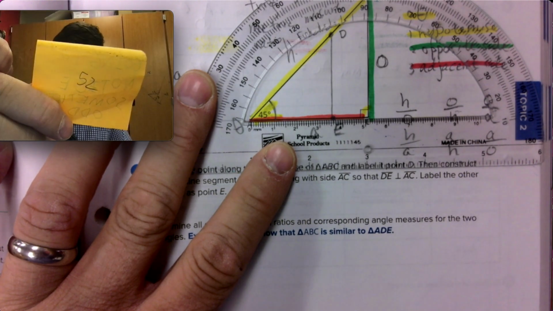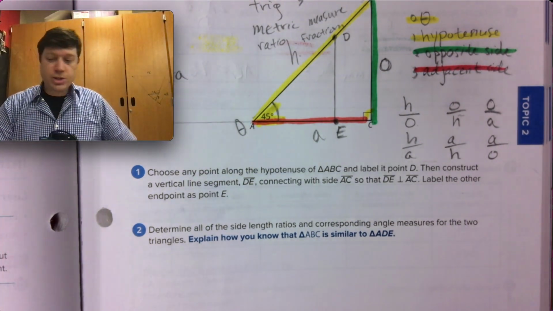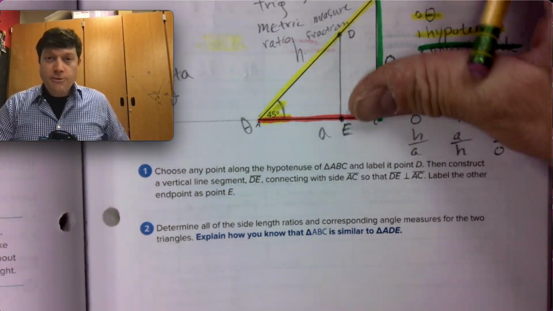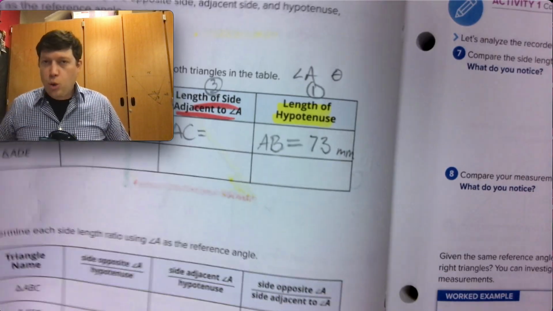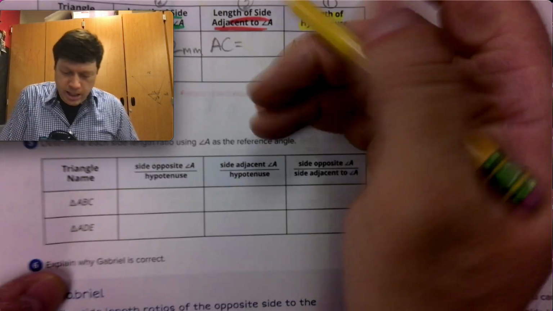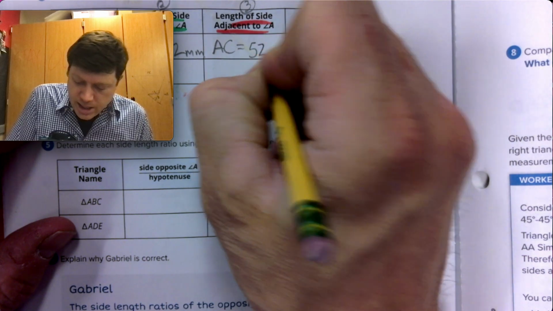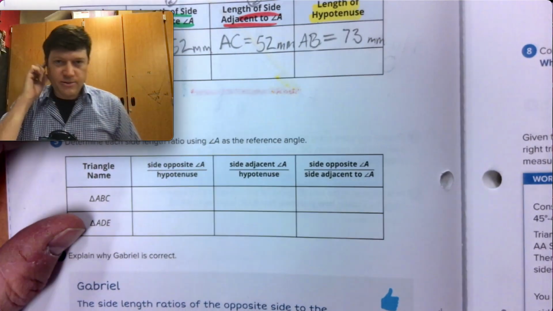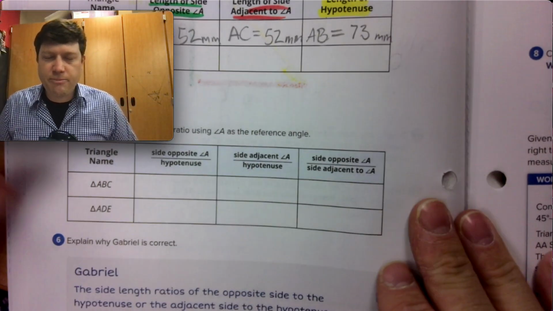It's 52 millimeters. Also, that's actually the thing about 45, 90 triangles. Two of the sides are going to be the same length, and we're rounding. It was kind of in the middle, so we're going to round up to 52. I mean, 51 and a half millimeters.